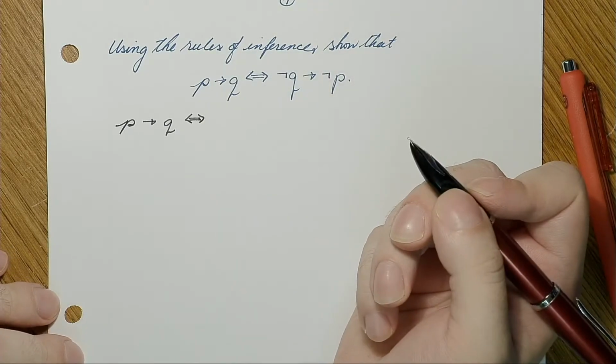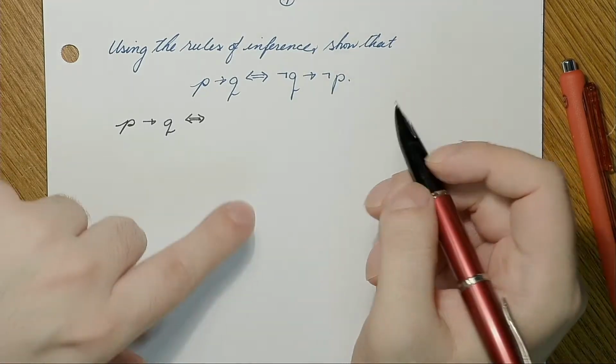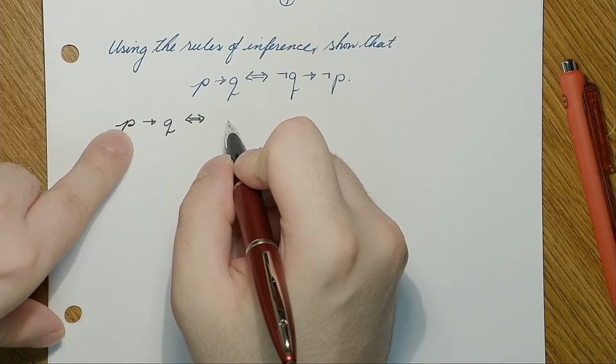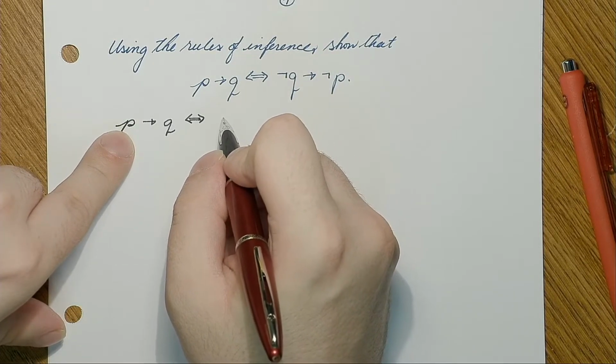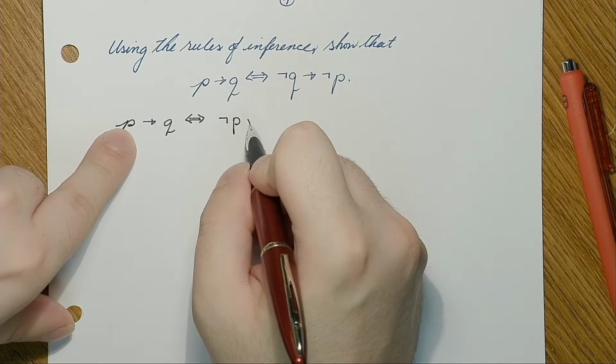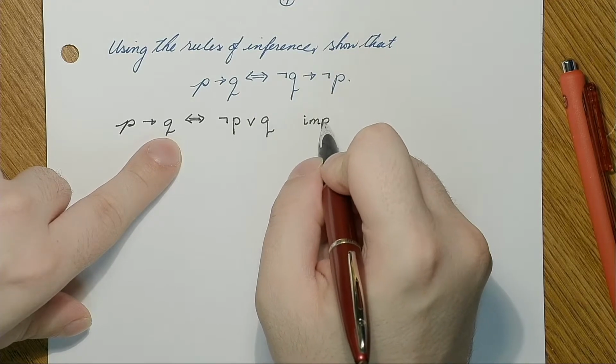So we've seen something very similar. We can try to do what we did here. We did an implication, so let's clear out the implication. It's the negation of the first proposition or the second. So there's our implication.